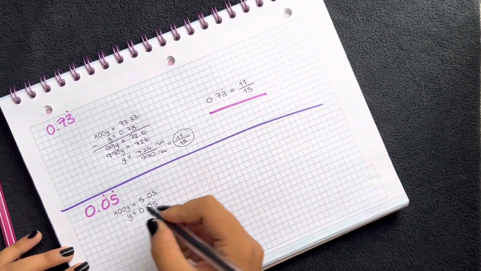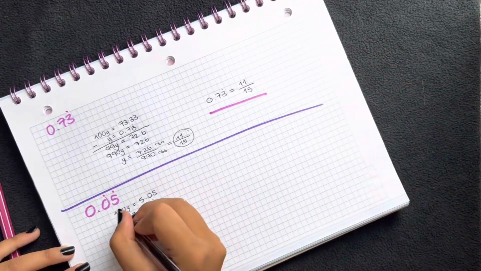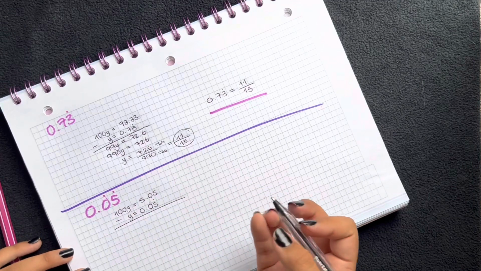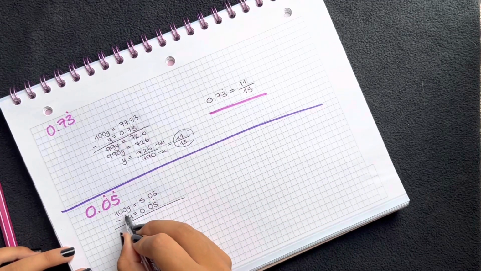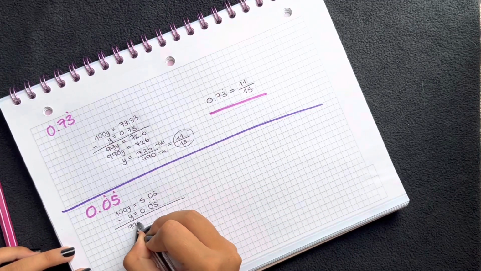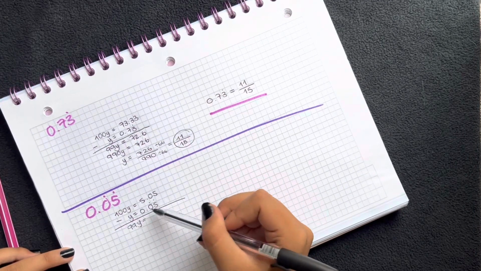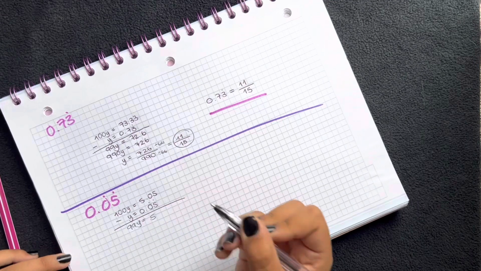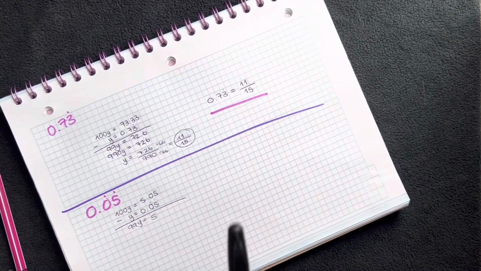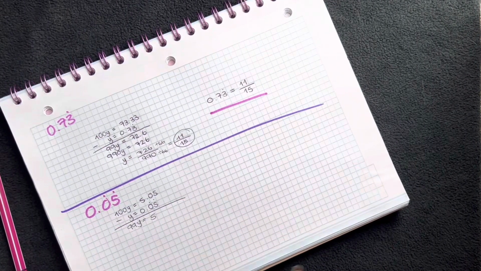Now, as I previously explained, we subtract, and the result between 100y and y, we know it's 99y, equal to the subtraction between these, which is equal to 5, and in this case, on the first try we have a whole number.